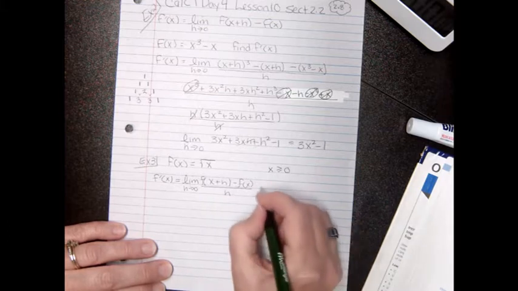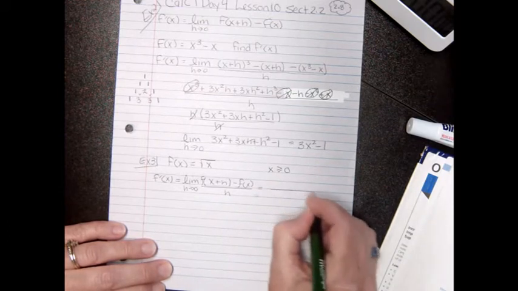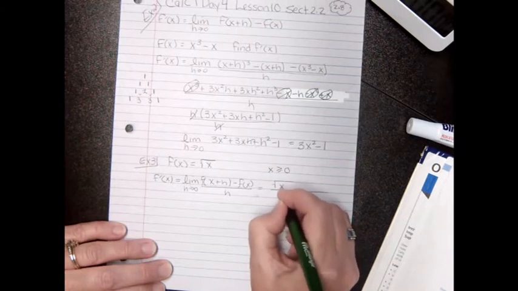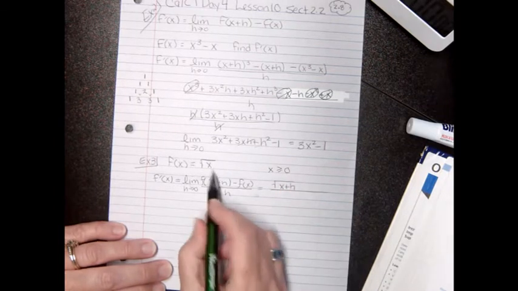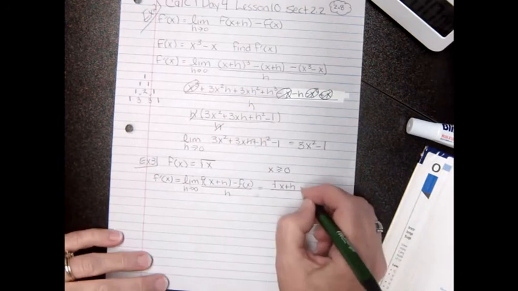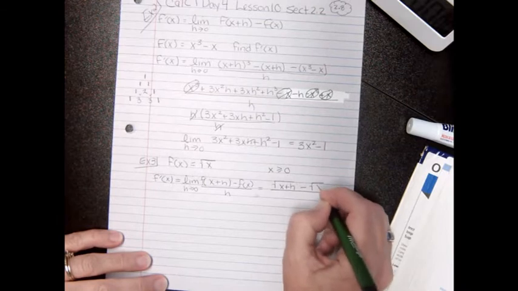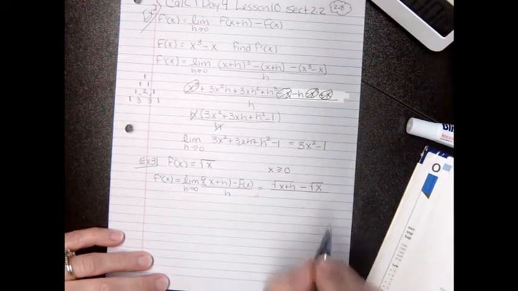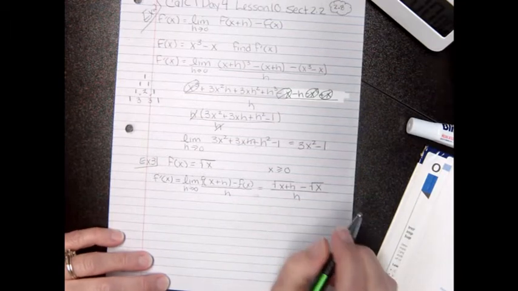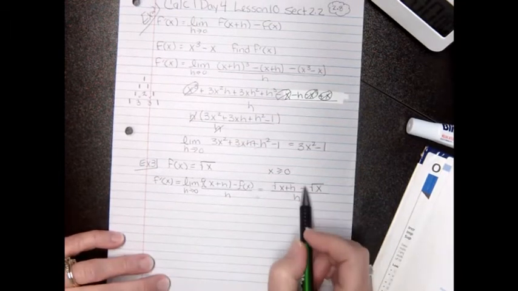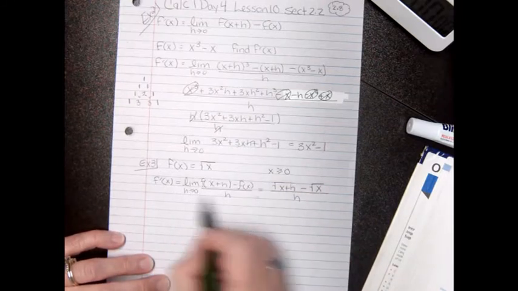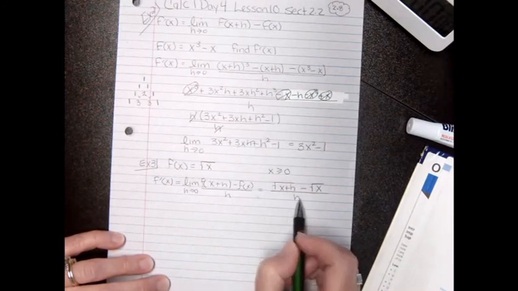Okay, so that will mean I now have square root of x plus h. Nice thing is I only have one term. And then I'm going to subtract from that f of x. And again, all of that is going to be over h. So now I see I'm going to have to multiply this by conjugate. Okay, so because I still can't substitute 0 in the bottom, it'll be undefined.